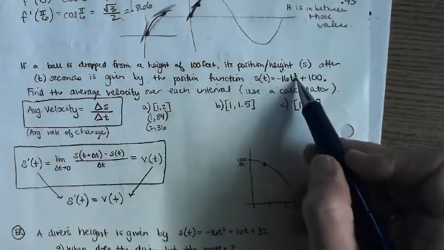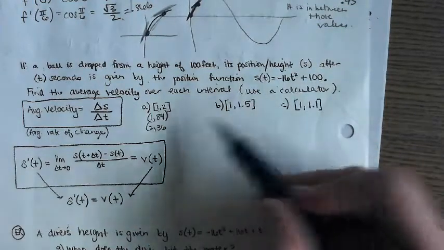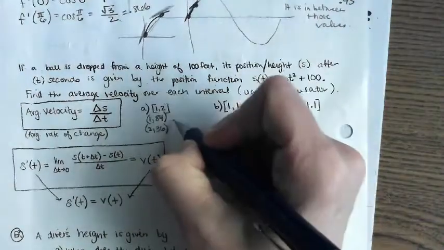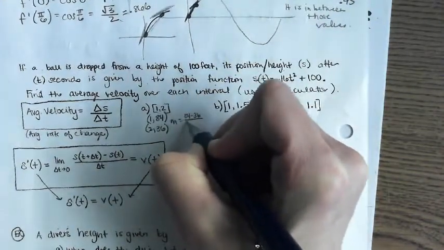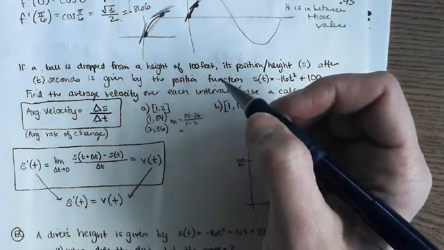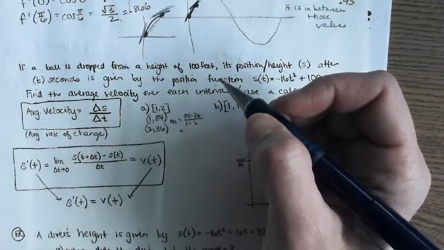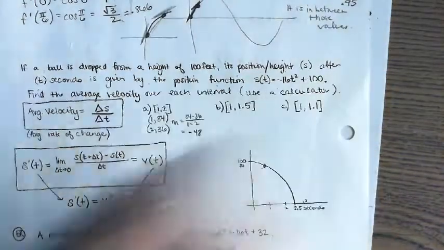Wait, 2 squared is 4. 4 times negative 16 is negative 64 plus 100. 36. So your average rate of change here is 84 minus 36 over 1 minus 2. 48 over negative 1. So negative 48.